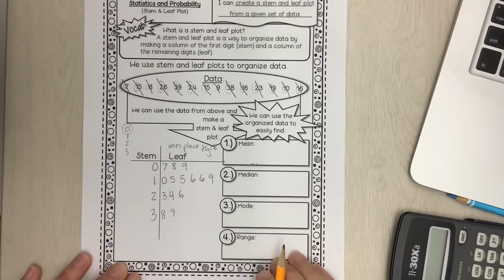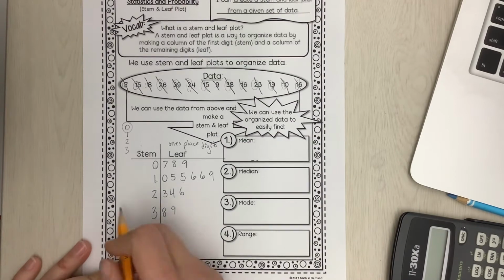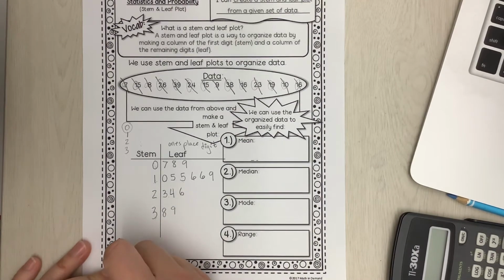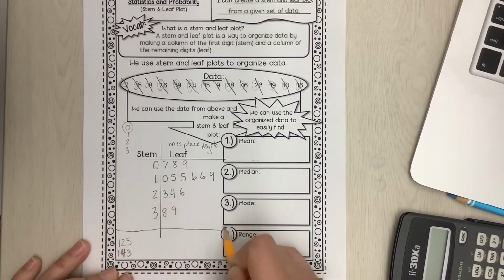I just want to show you what would happen if we had hundreds. So let's say we also had 125 and 100, let's say 143. So pretend like this is separate, okay?